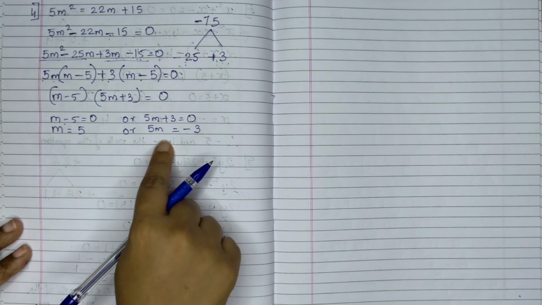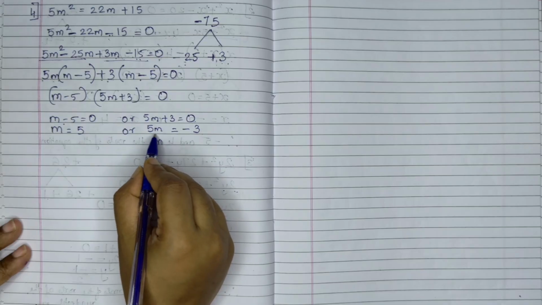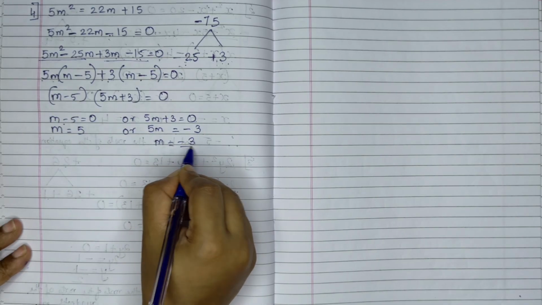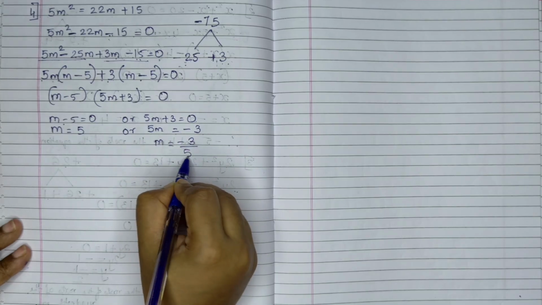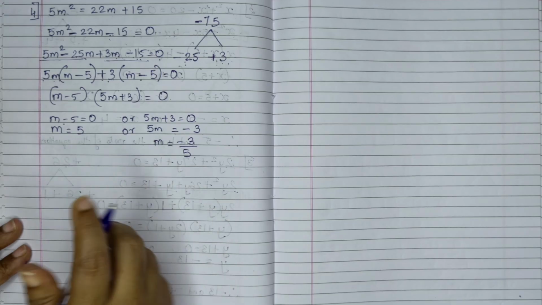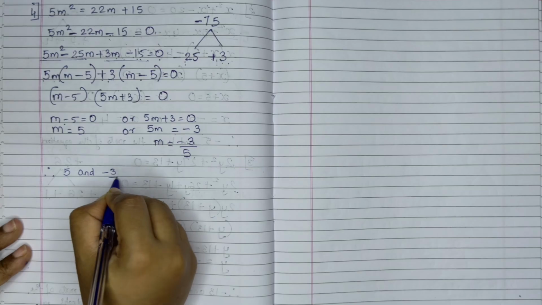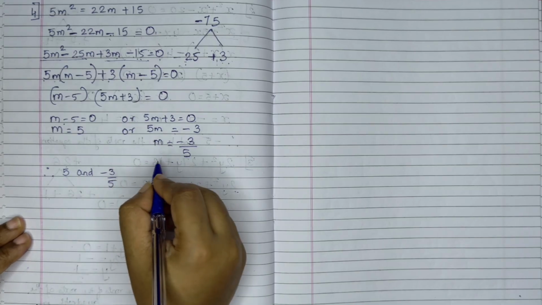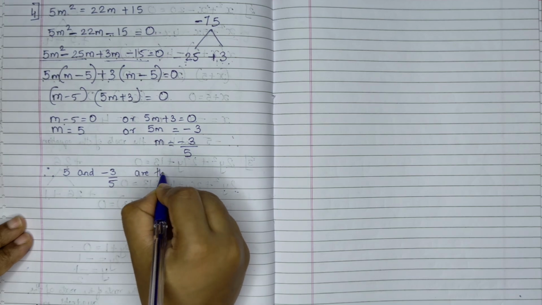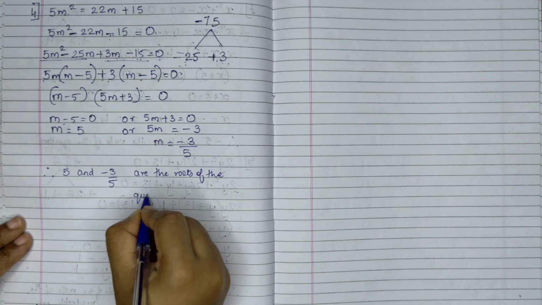So keep it as it is. But this one, 5m is equal to minus 3. Now m. 5 is in multiplication, we have to bring it in division. So m is equal to minus 3 as it is, and this 5 we will bring it in division. So m is equal to minus 3 upon 5. Understood? So therefore 5 and minus 3 upon 5 are the roots of the quadratic equation.